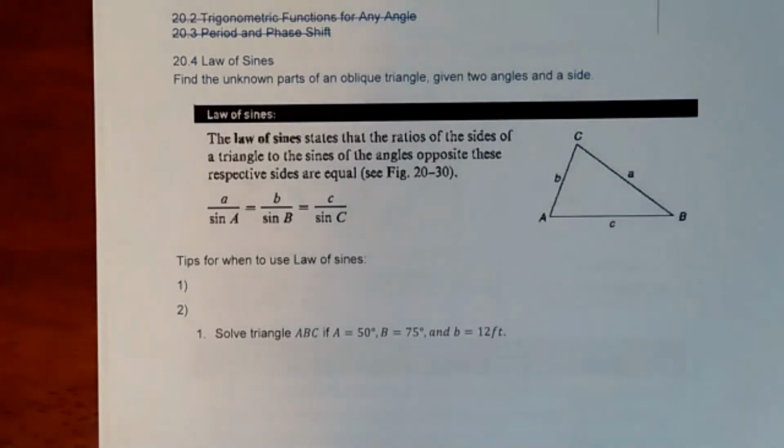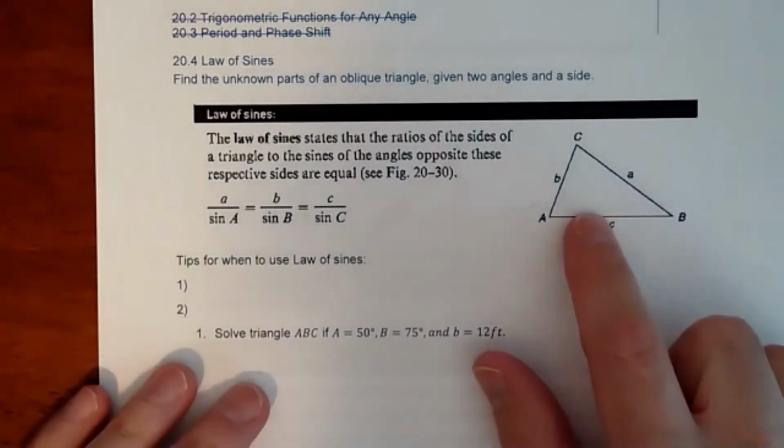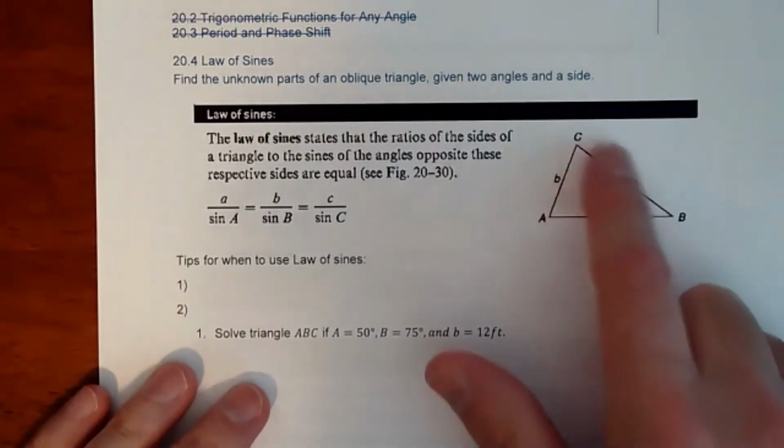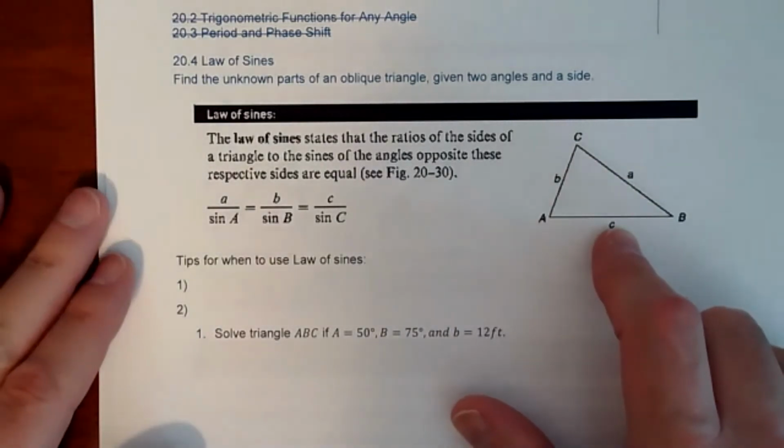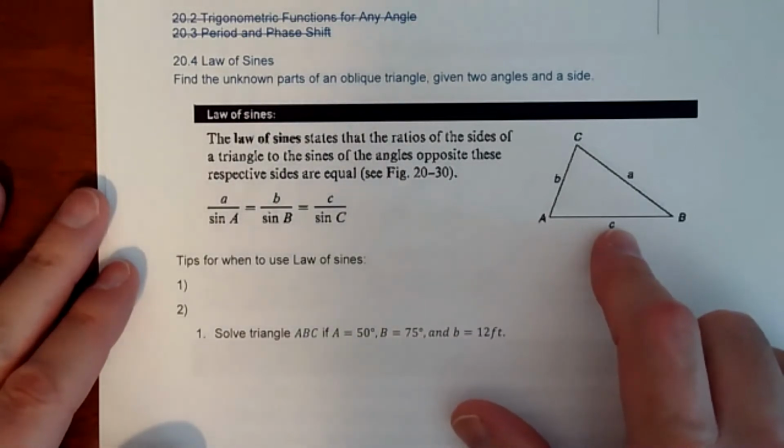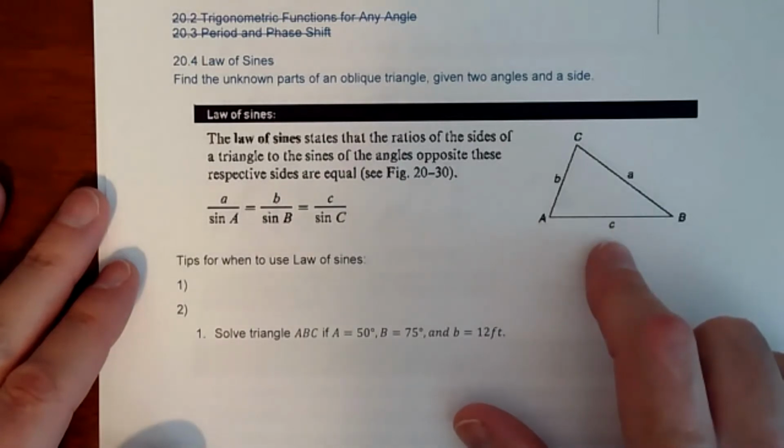So law of sines and law of cosines are for triangles that are not right triangles. SOHCAHTOA does not work unless you have a right triangle. To be honest, they're not going to be right triangles. So you can't use SOHCAHTOA and you can't use the Pythagorean theorem, because those only work on right triangles.